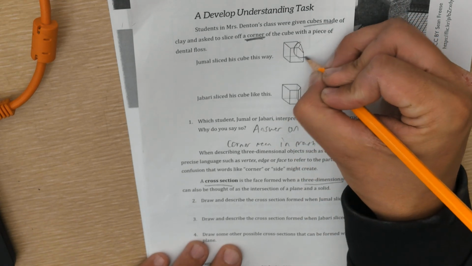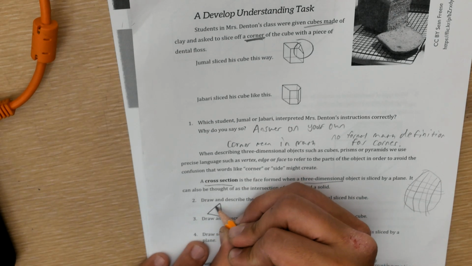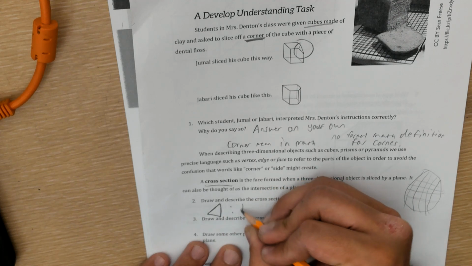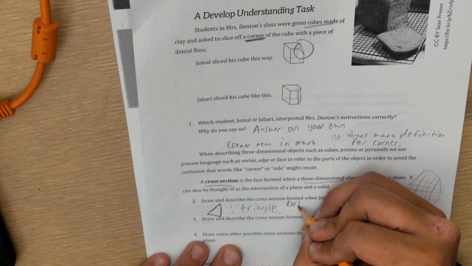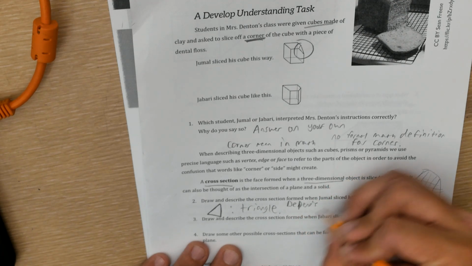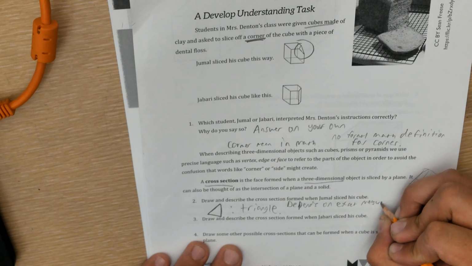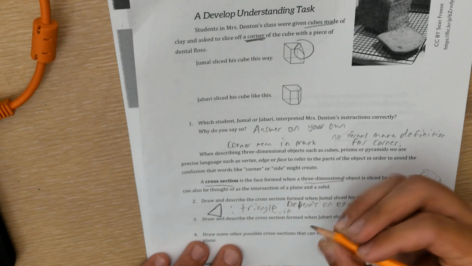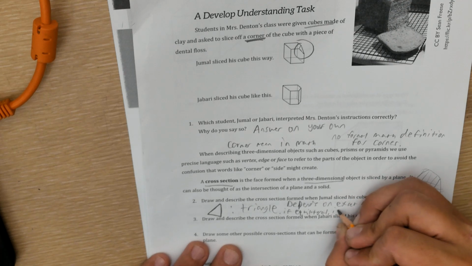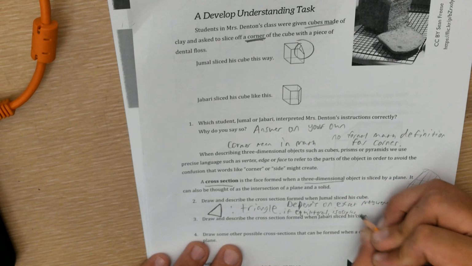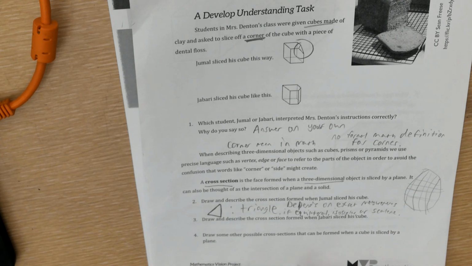So draw and describe the cross section. We're zooming in there, and to me that looks like this shape, three edges, so we're going to call this a triangle. Depends on exact measurements. If we have equilateral, isosceles, or scalene. Okay.